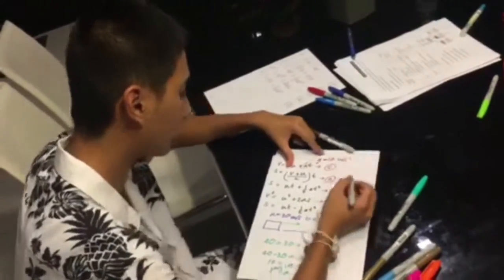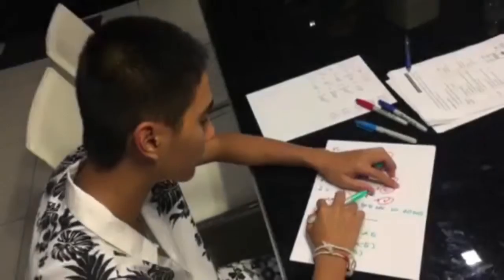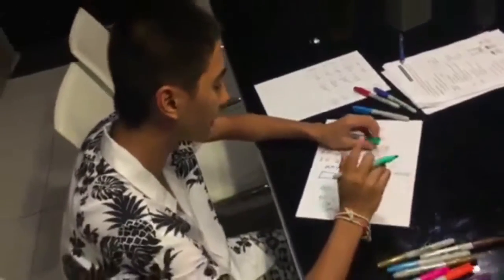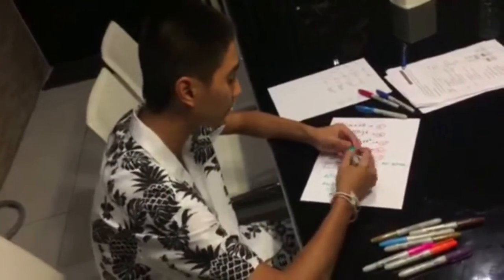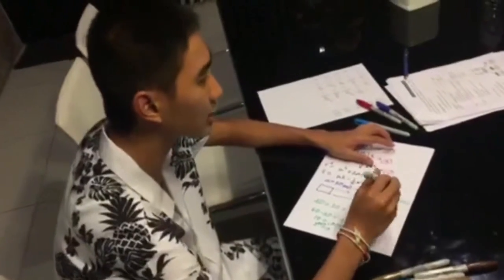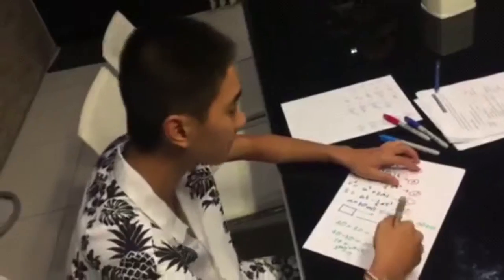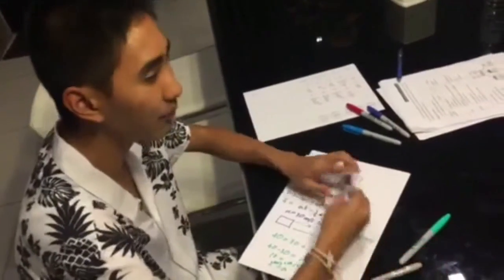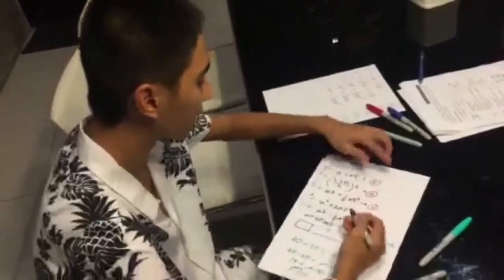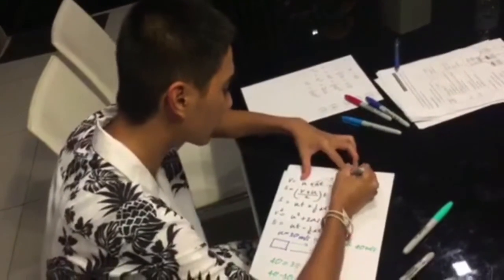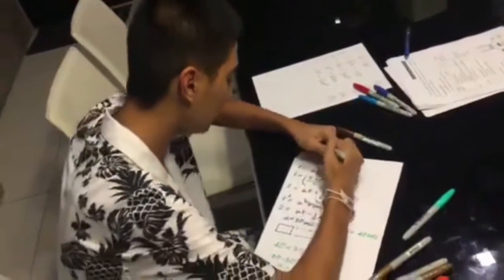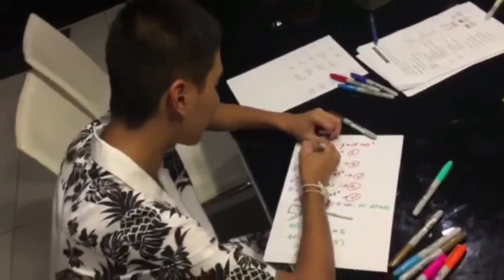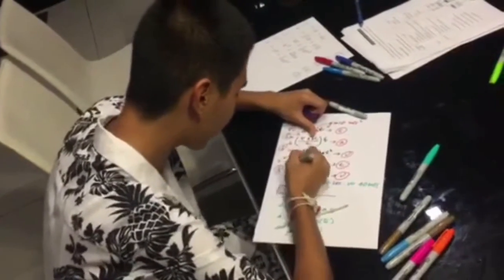10 meters per second squared. And the s turns into the height from the dropping.